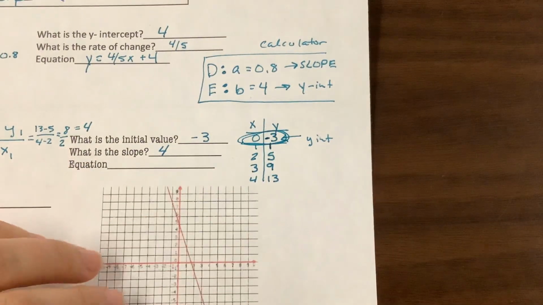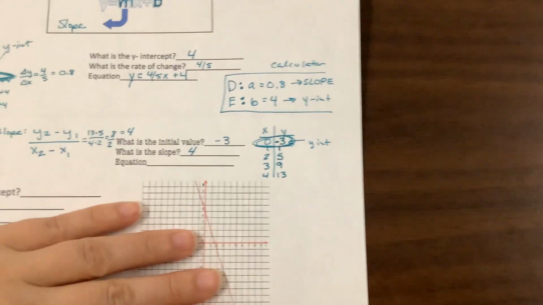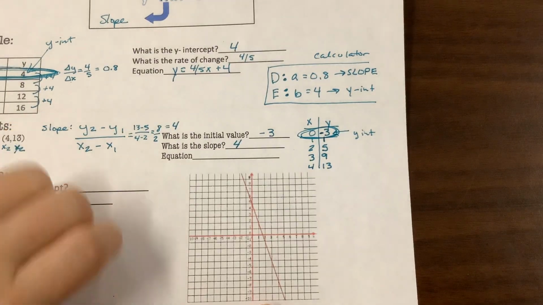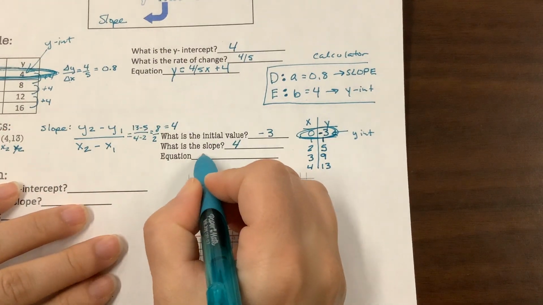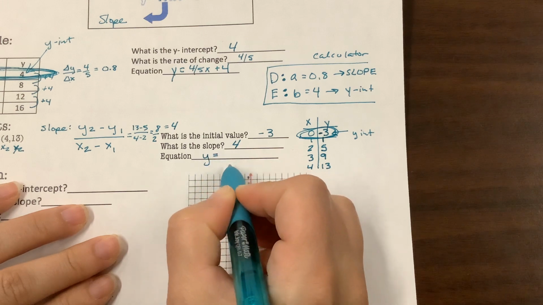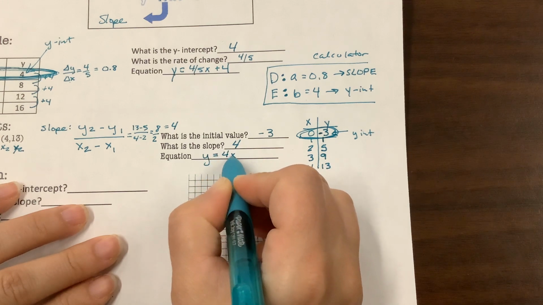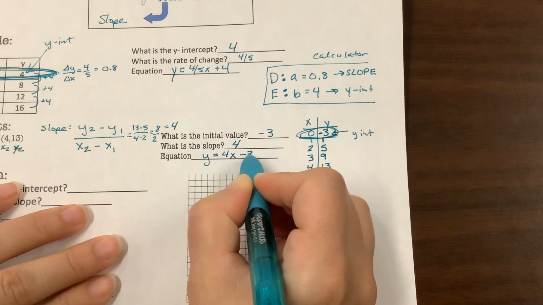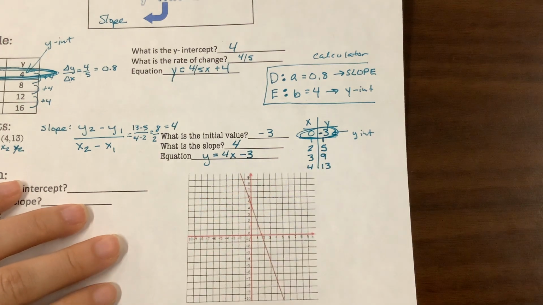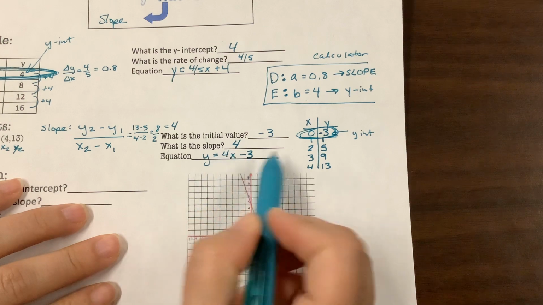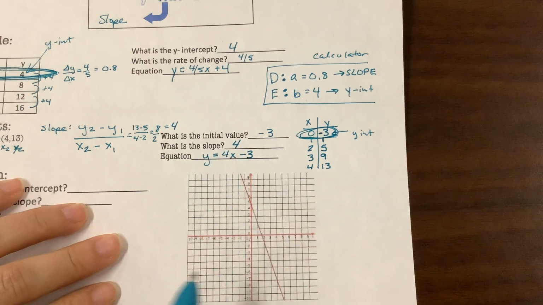That's our initial value. So how do I write my equation? You put y equals 4x, right? Yep. And then you do minus 3. So y equals 4x minus 3. The 4 comes from slope. The minus 3 comes from negative 3 being the initial value. That's our intercept.